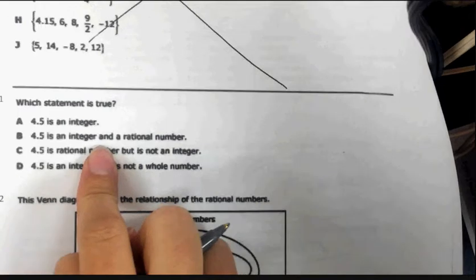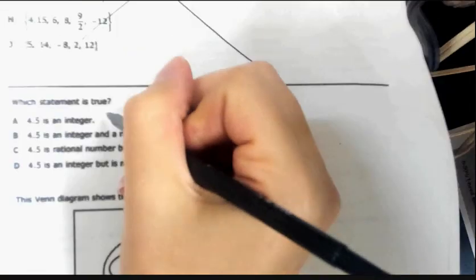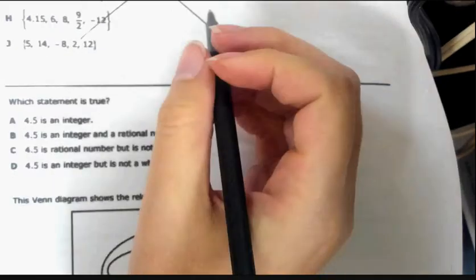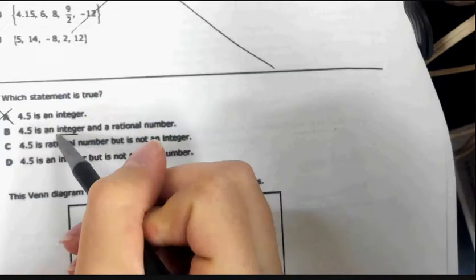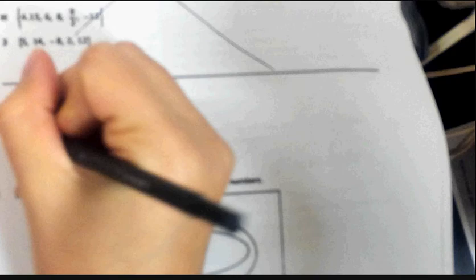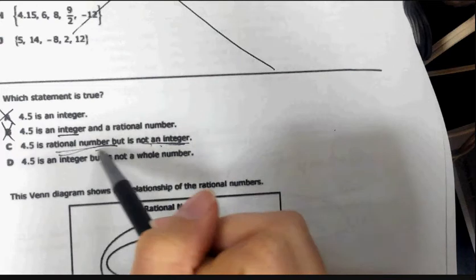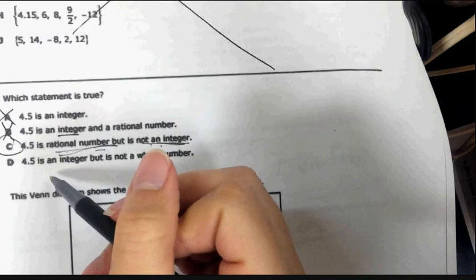11, which statement is true? 4 and 5/10 is an integer. Can an integer be a decimal? No, that's not true. It's an integer and a rational number? I already said it wasn't an integer. Nope. 4 and 5/10 is a rational number, but not an integer. Okay, it's not an integer, that's true. Is it a rational number? Why, yes it is. And then just to make sure, I'm going to check D. 4 and 5/10 is an integer. We already said it wasn't. Okay, so the answer for that one was C.